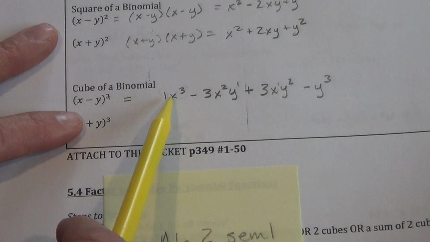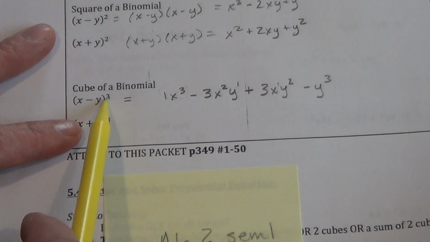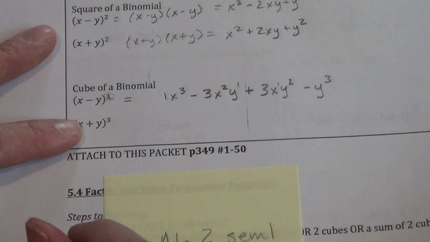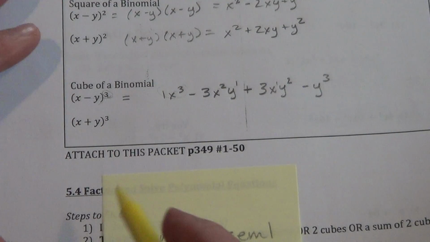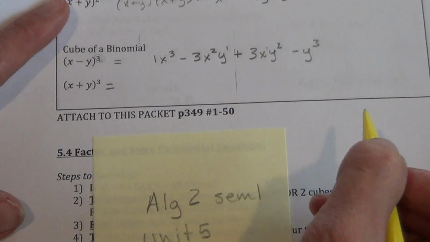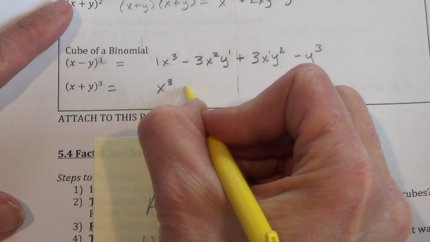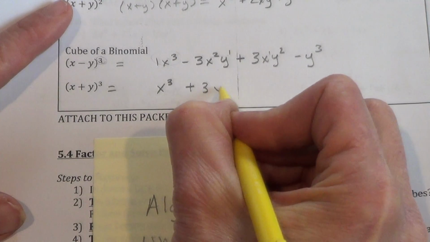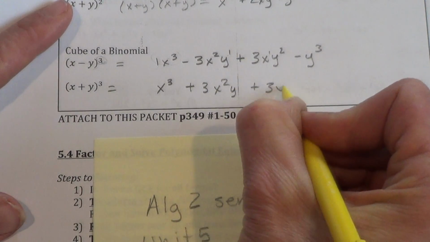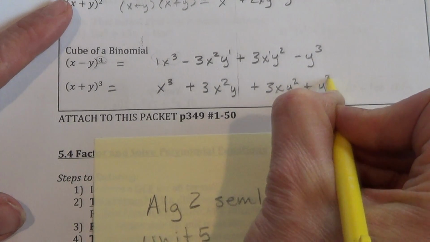The other pattern here is that there will be 4 terms when it's raised to the 3rd power. If it's raised to the 4th power, there's 5 terms. 5th power, 6 terms. So always keep that in mind. There is a pattern in polynomials this way. So this one would be x cubed plus 3x squared y plus 3xy squared plus y cubed.